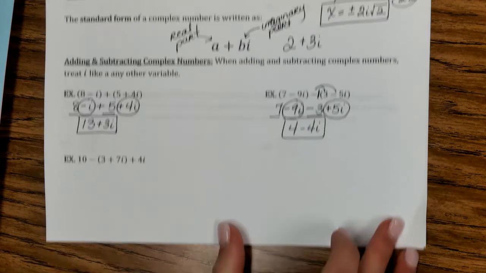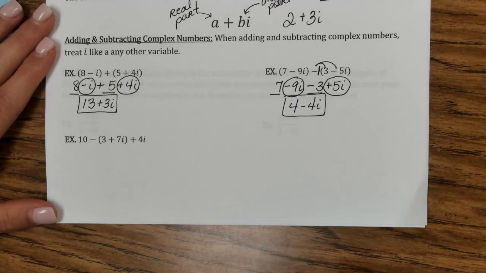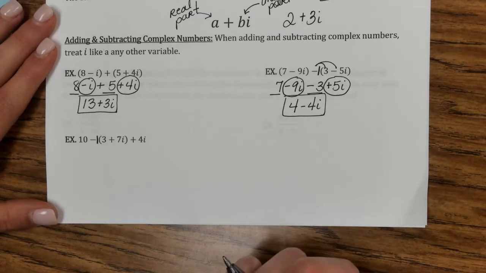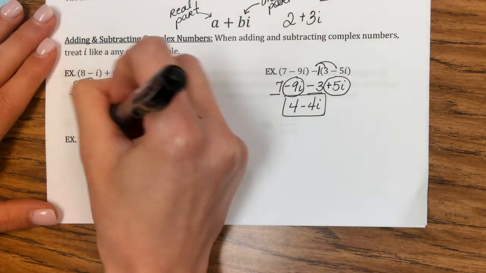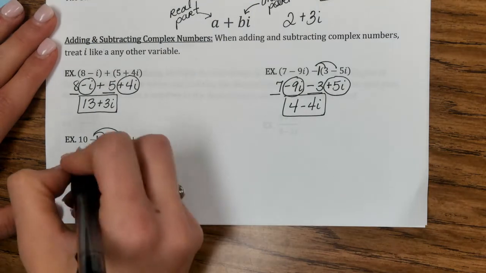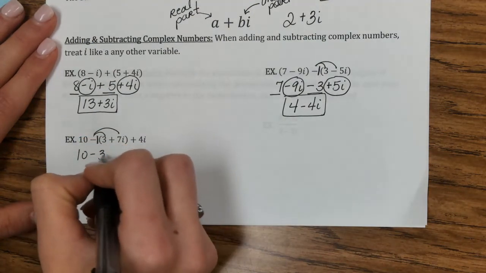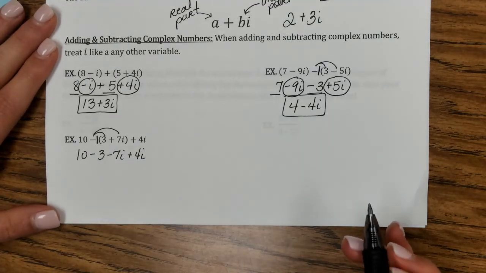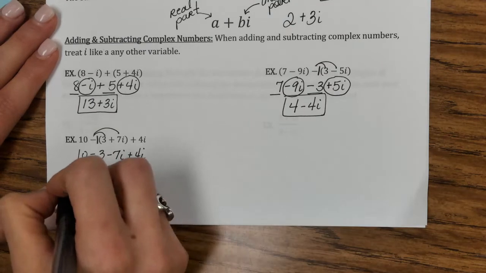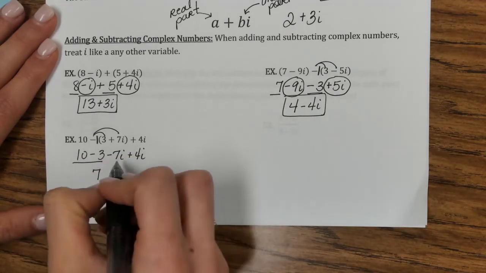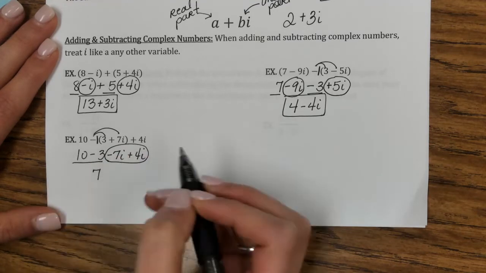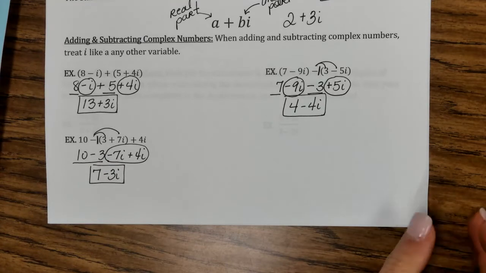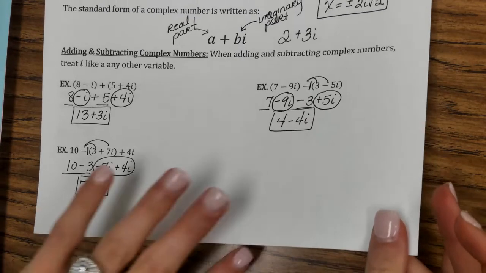Okay? So then this next example, I have (10 minus 3) minus (7i plus 4i)... I need to take that minus sign and I'm distributing that negative 1. So I have 10 minus 3 minus 7i plus 4i. I've got to get rid of those parentheses before I can combine like terms. Then 10 minus 3, negative 7i plus 4i. Y'all good with that?